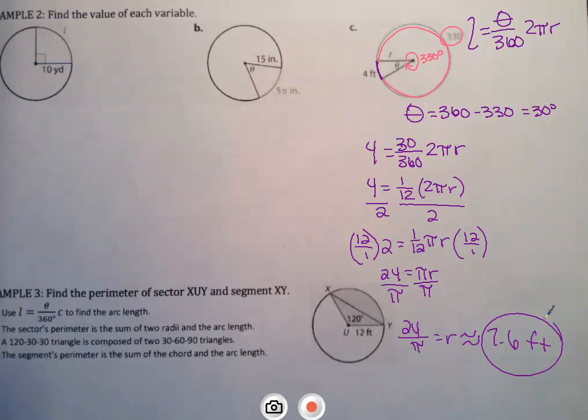Very nice. So actually, we didn't do one of those on our homework. Could we check it? You could check it. How would you check it? You would put 7.6 where r is, then multiply to see that it equals 4. Yeah, so if you put in 7.6, you're going to get about 4. If you put in the 24 over pi for r, you will get 4.